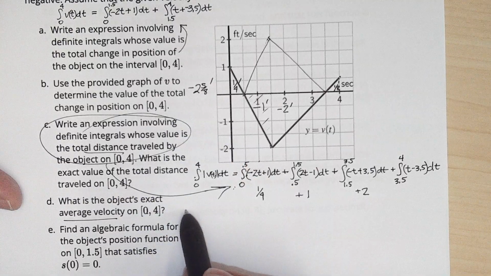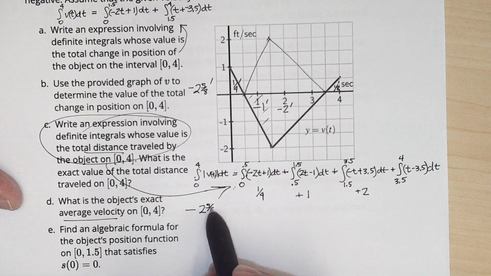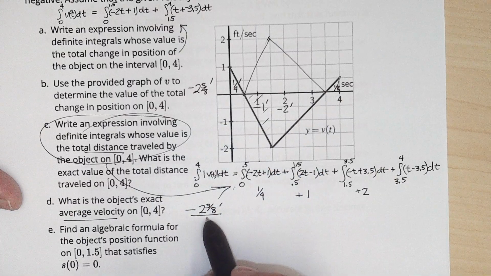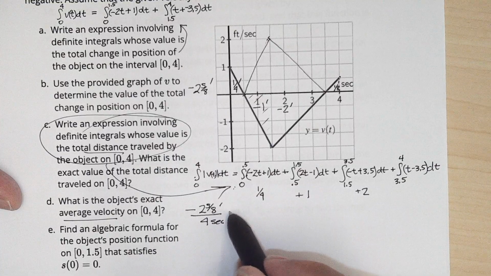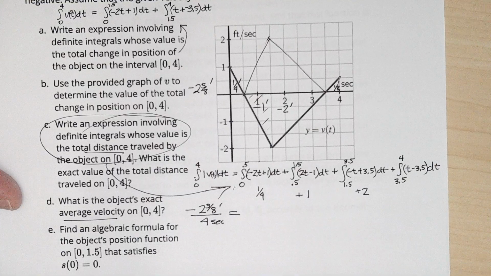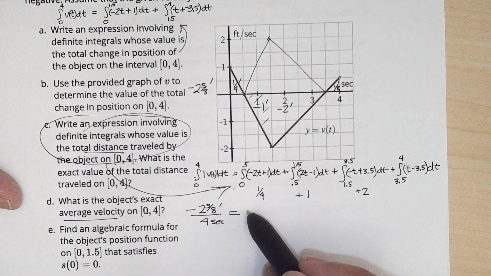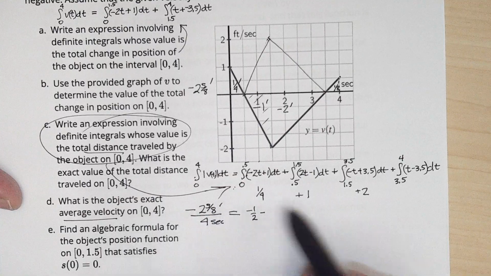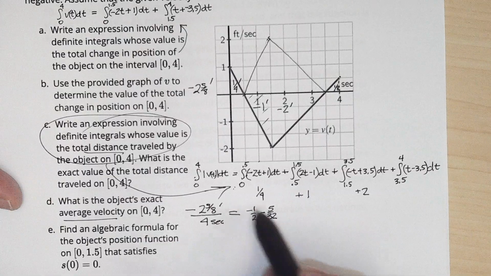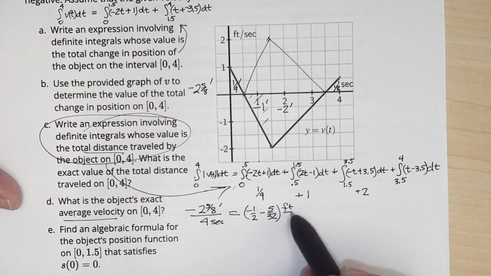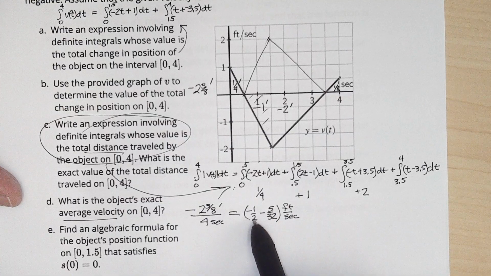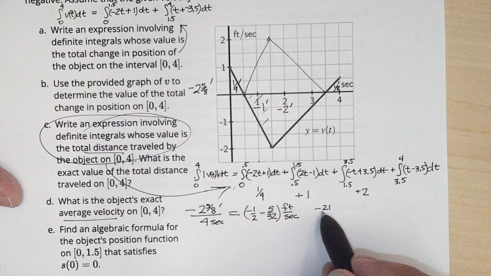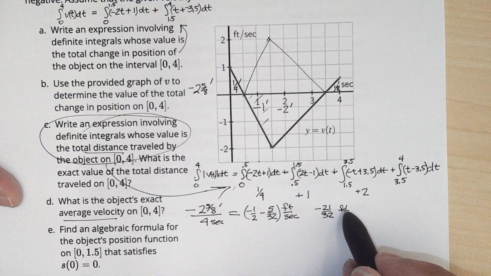So the displacement was -2 5/8 feet, and we'd have to divide that by the change in time, which was 4 seconds. So we get -21/32 feet per second.